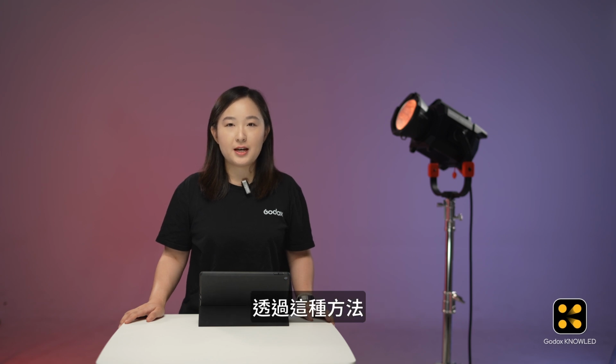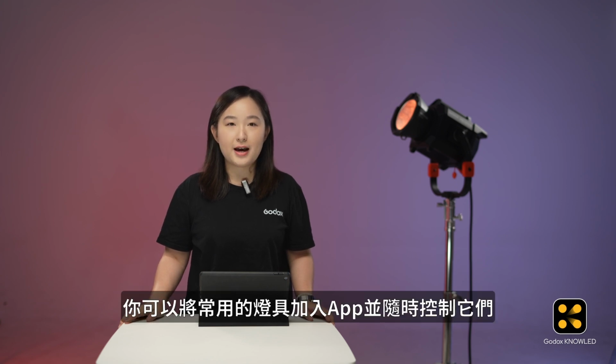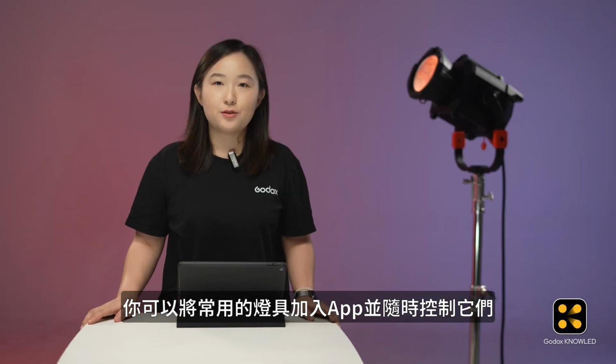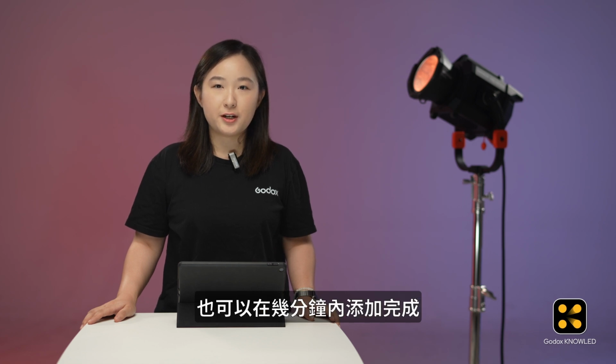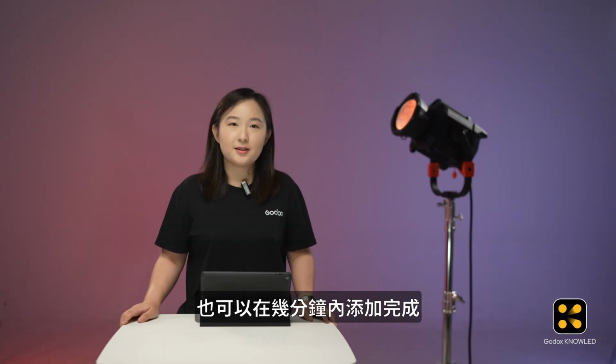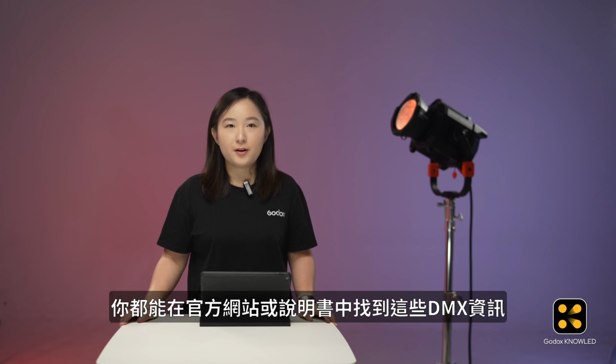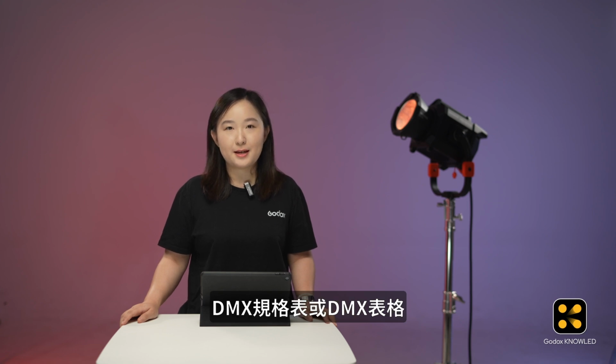This method of adding lights profiles allows you to add your frequently used lights to the Godox KNOWLED app and control them anytime. Even if you need to use a new light, you can configure it just in a few minutes. No matter which manufacturer your DMX light comes from, you can find its DMX profile on the official website or in the manual. It might be called DMX Profile Specification, DMX Reference, or DMX Tables.